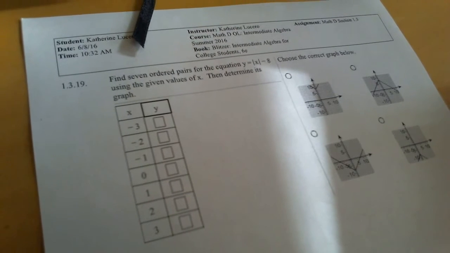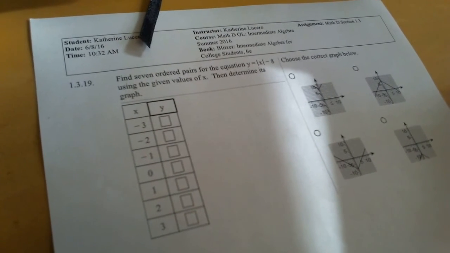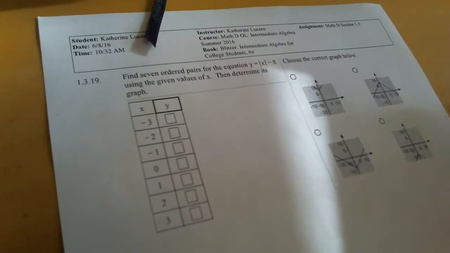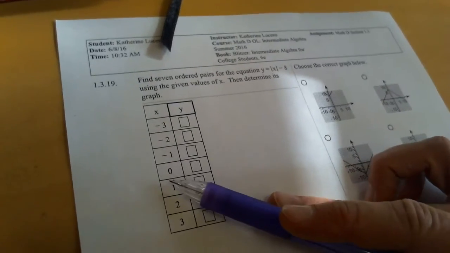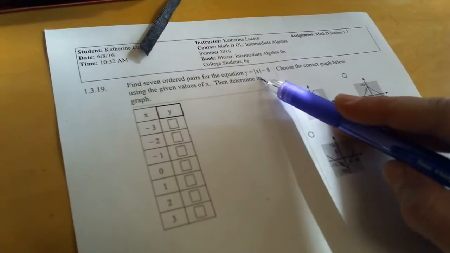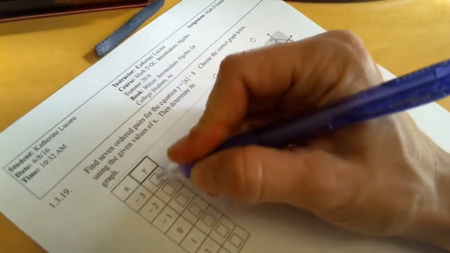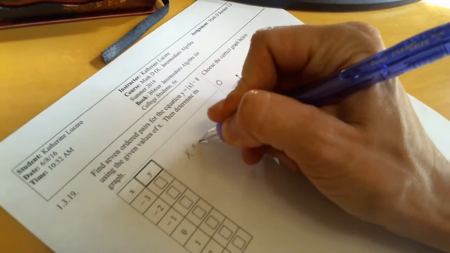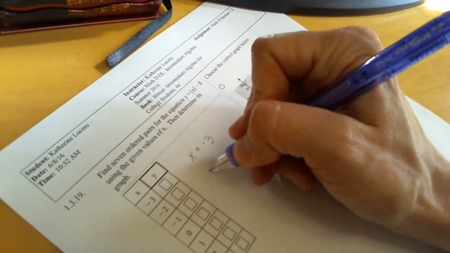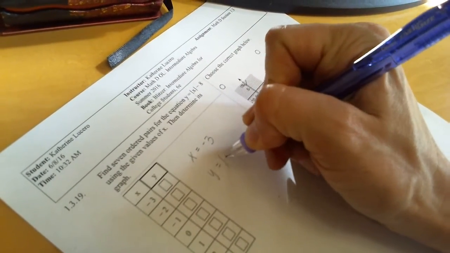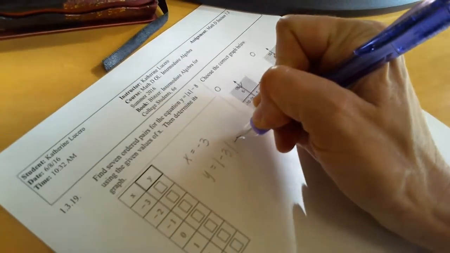So if I want to show work, what I'm going to do here is take each of these x values, plug them into the equation, and then solve. For example, for the first one, when x equals -3, I'm going to plug that right into the equation. y equals the absolute value of -3 minus 8.